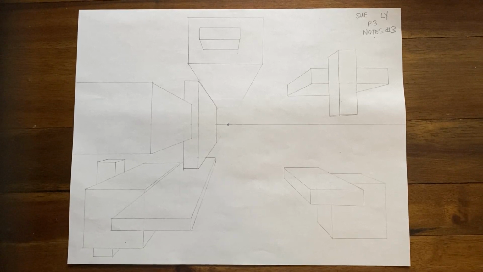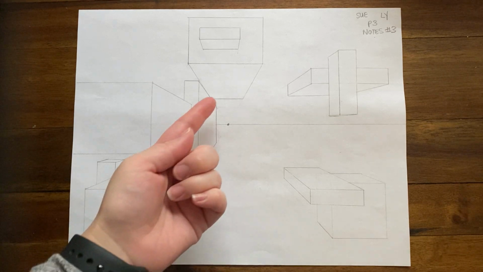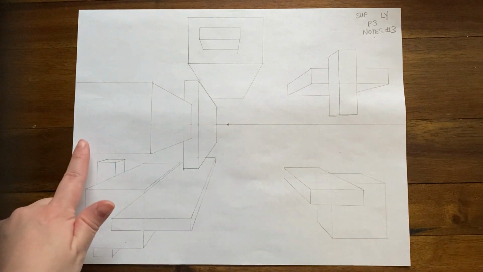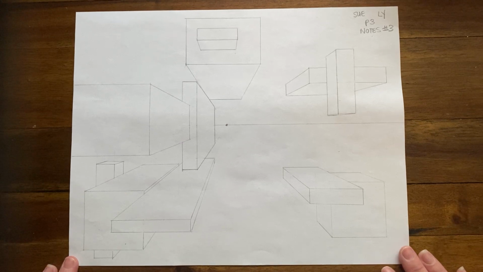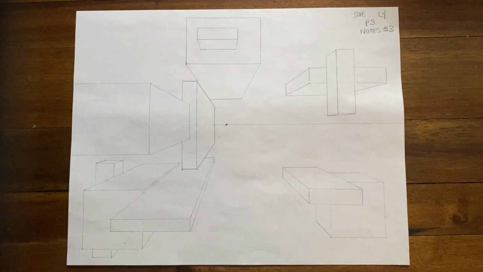All right, welcome back. So we are on step 3, which is creating overlapping boxes. So in our notes today, we're going to talk about different types of overlapping boxes, boxes above the vanishing point, boxes that go off the paper. So all kinds of different overlapping boxes. And by the time you finish your notes, it'll look something similar to this.